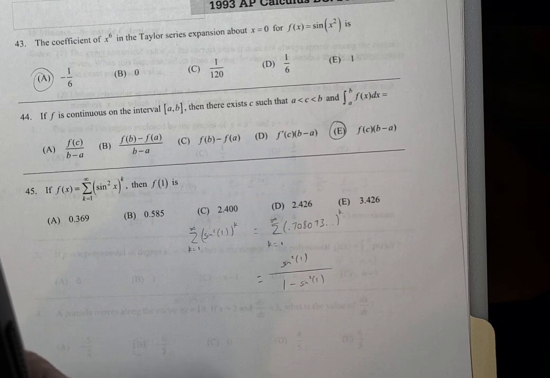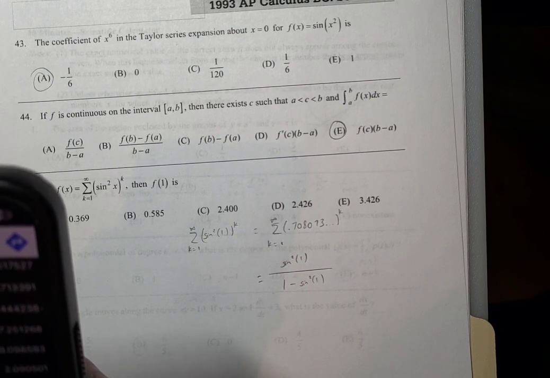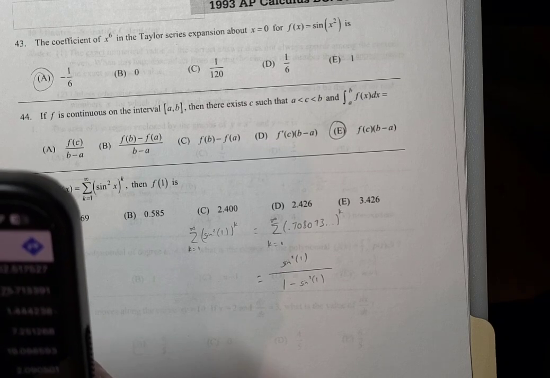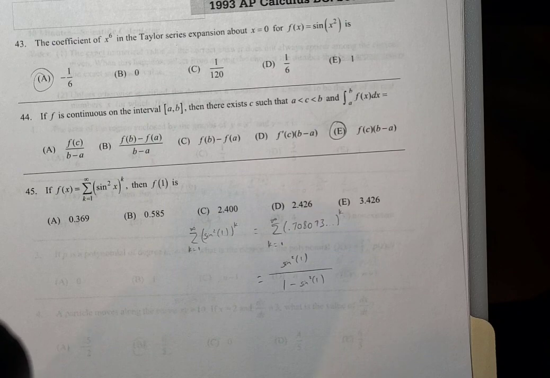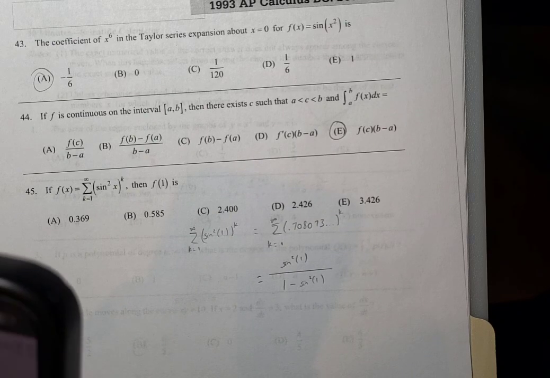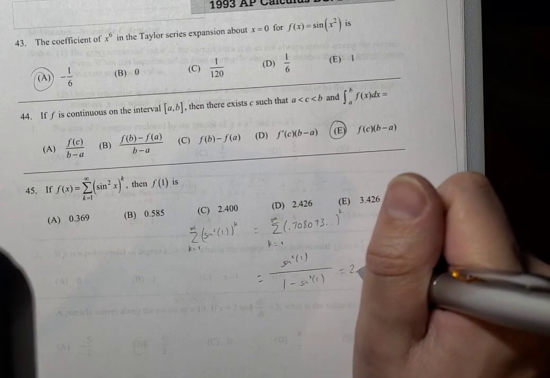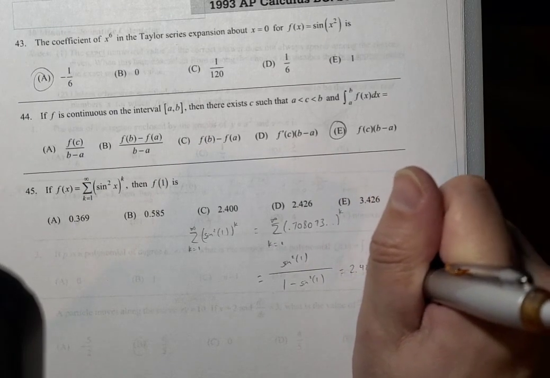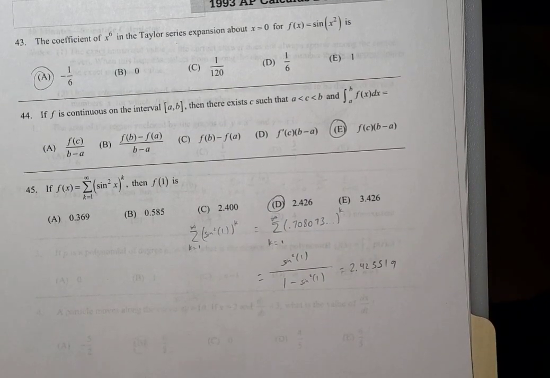So let me plug this into a calculator. Divide by 1 minus this guy. Okay, so I got 2.425519. Okay, that is which choice? 2.426. That's G. Okay, that's how we do this one.